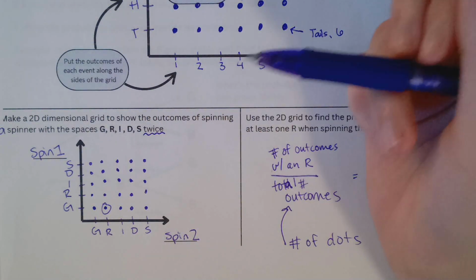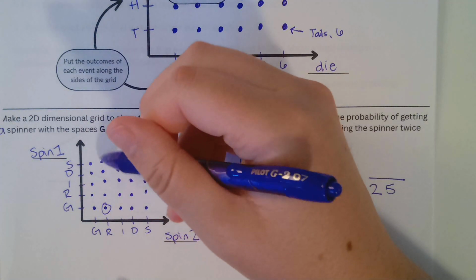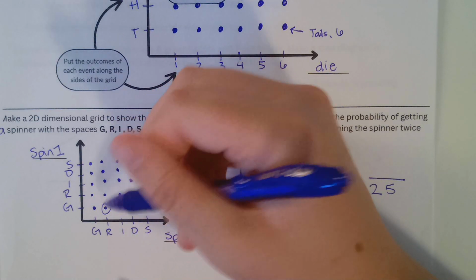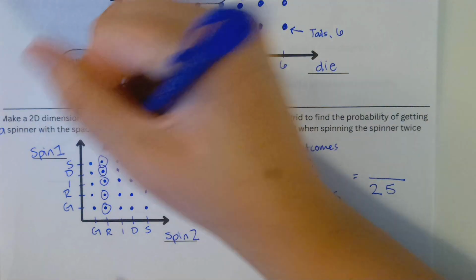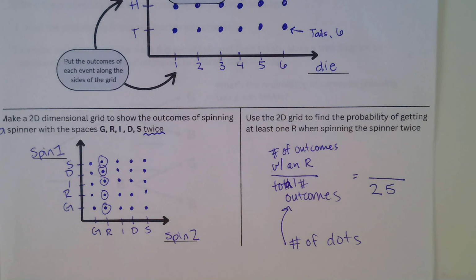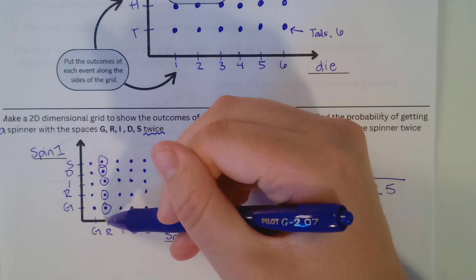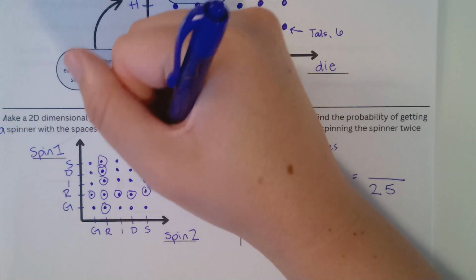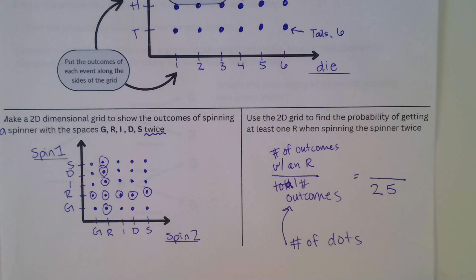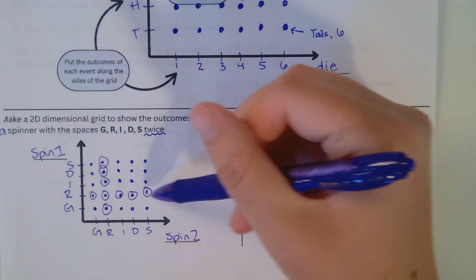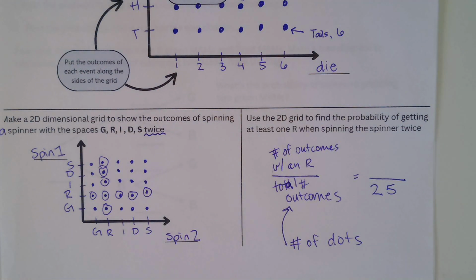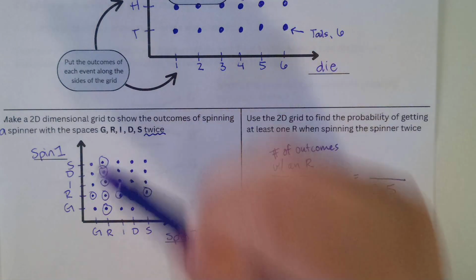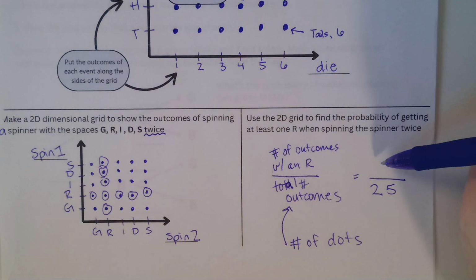Just to speed this up a little bit, everything in this column right here, because it lines up with this R, is going to have an R in it. All of those have an R in it because they're in the R column, as well as all of the ones in this row right here. They all have an R in it because they line up with this specific R. So I'm going to circle all of those. All of these ones that I just circled are the number of outcomes that have an R in it. So I'm just going to count up how many dots I just circled, and that's what I'm going to put up on the top.